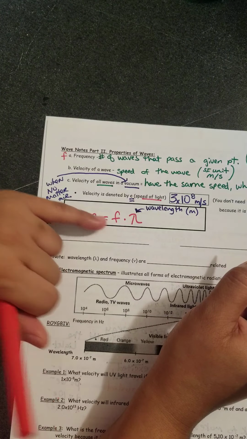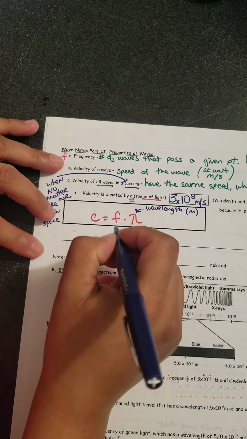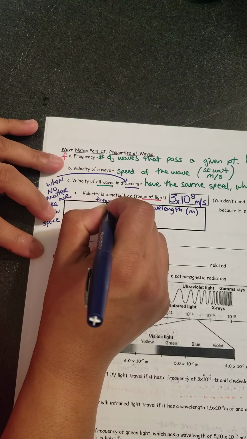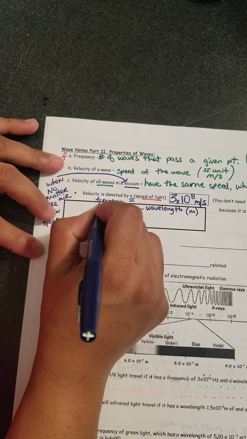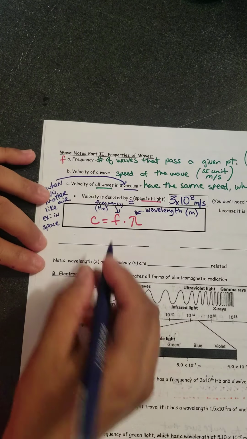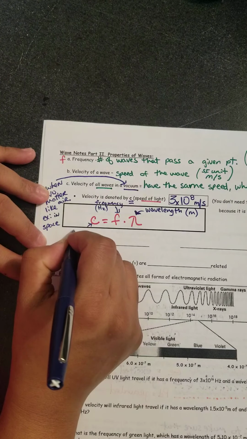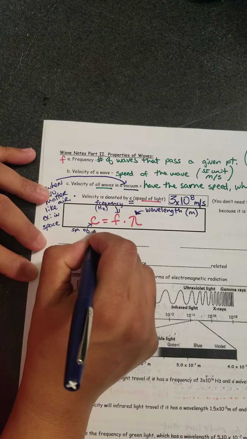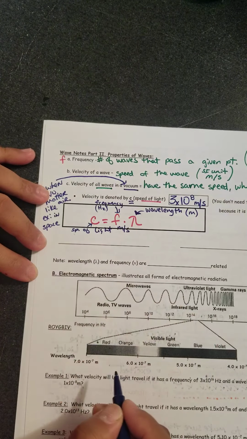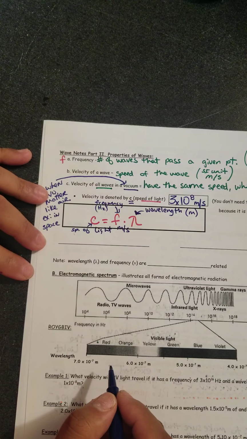That's just a regular f for frequency, right? And that's going to be in hertz. We said that up here at the top. And c stands for the speed of light, which is meters per second. Ready?